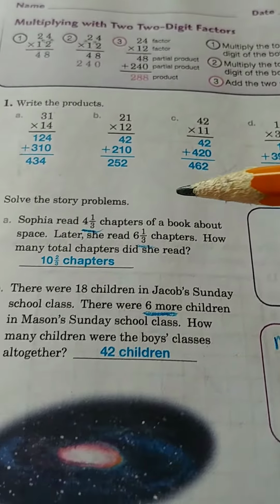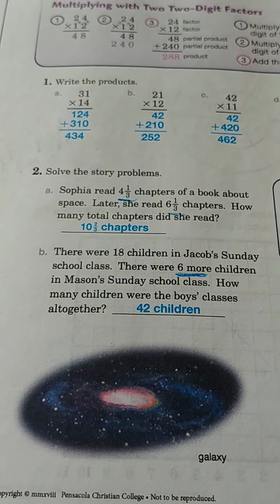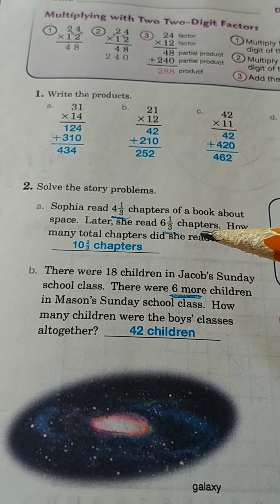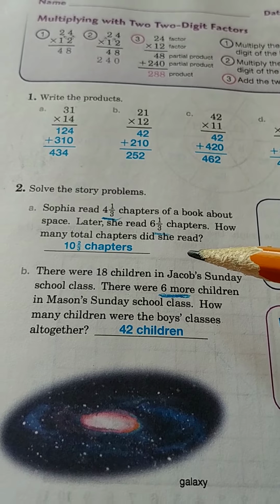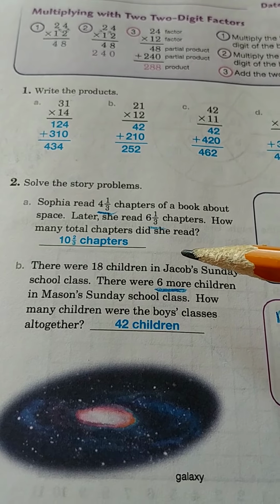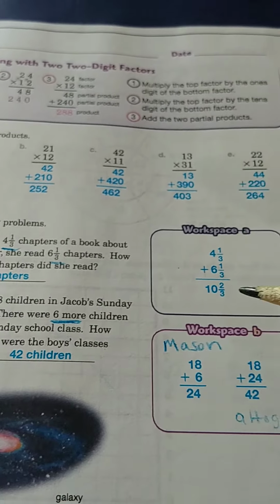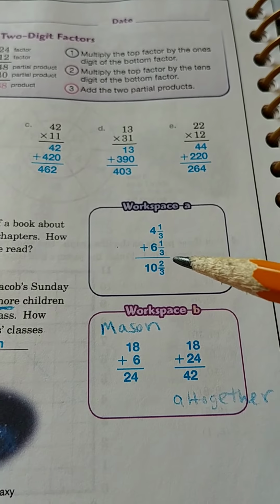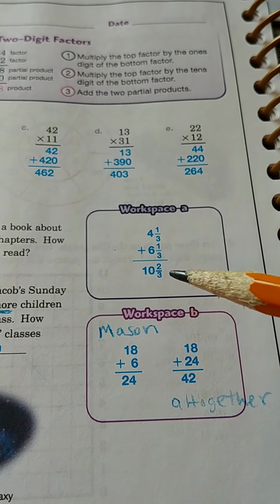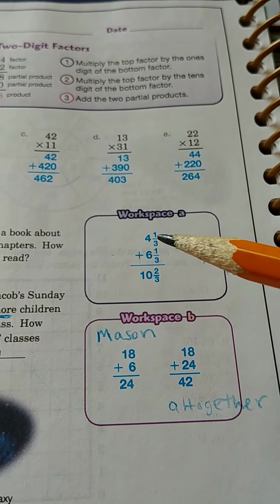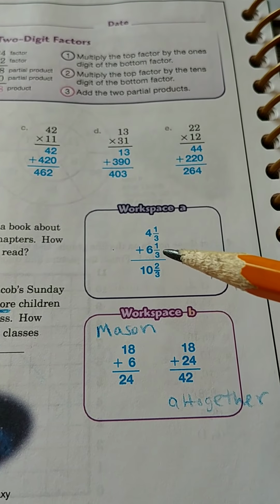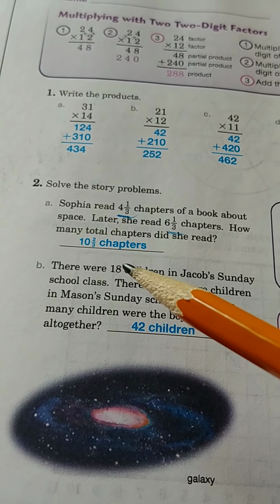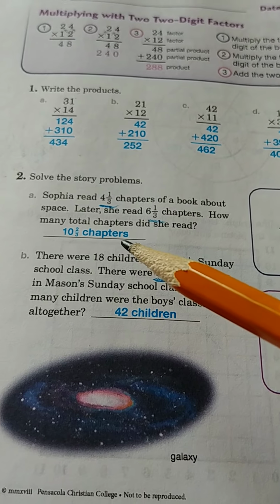Now let's look at the story problem. Sophia read 4 1/3 chapters of a book about space. Later, she read 6 1/3 chapters. How many total chapters did she read? So to work that out, you're going to have to add them up. And don't forget to add the fractions first. The denominator will stay the same. The numerators, 1 plus 1 is 2. 6 plus 4 is 10. So your answer is 10 2/3 chapters.